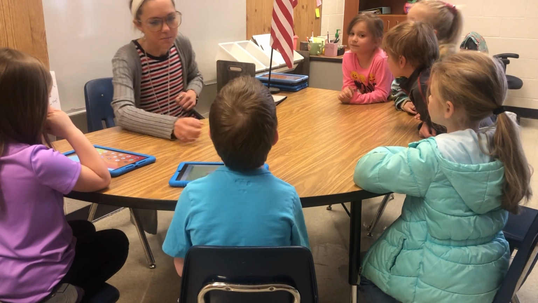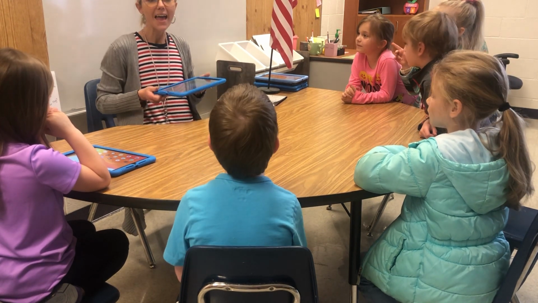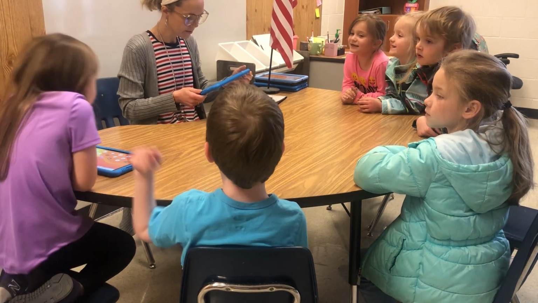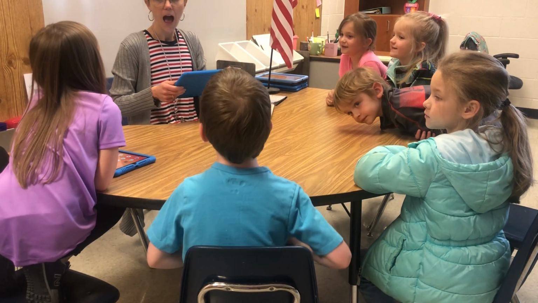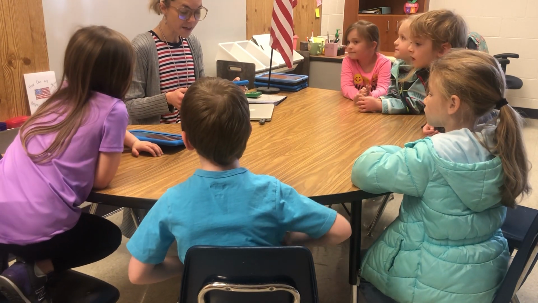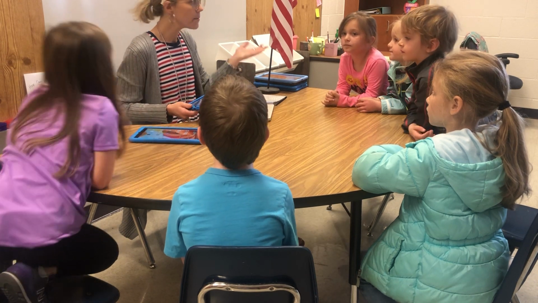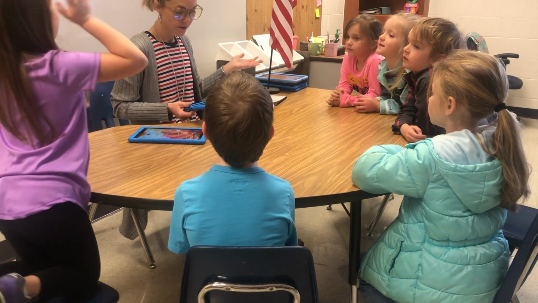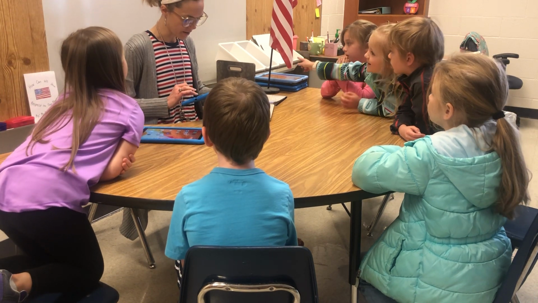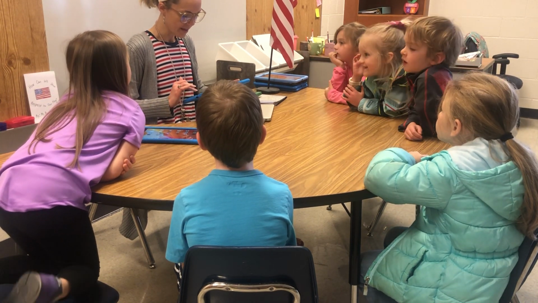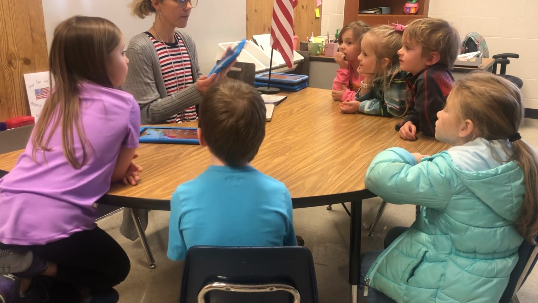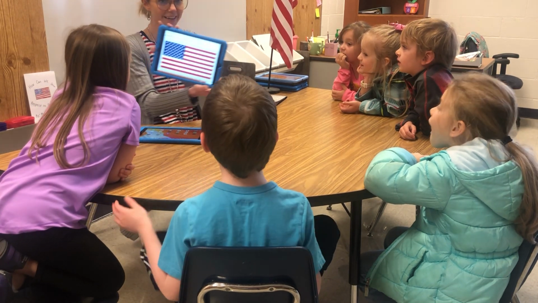Casey, can you tell us what this symbol is? A flag. It's not just any flag. What flag is it? American flag. The United States of America. That's a special flag because it represents what? The 50 states. It represents our country. Look, you know why? Magic.